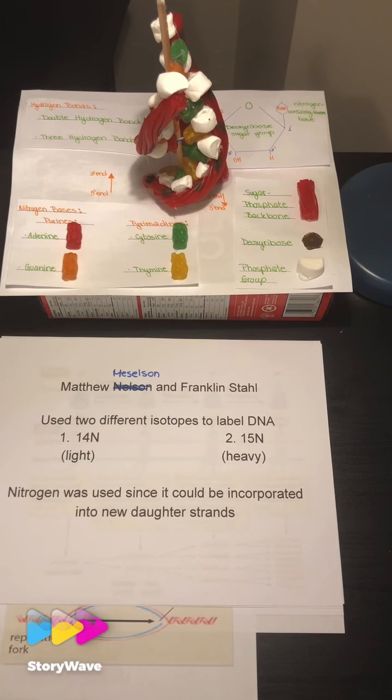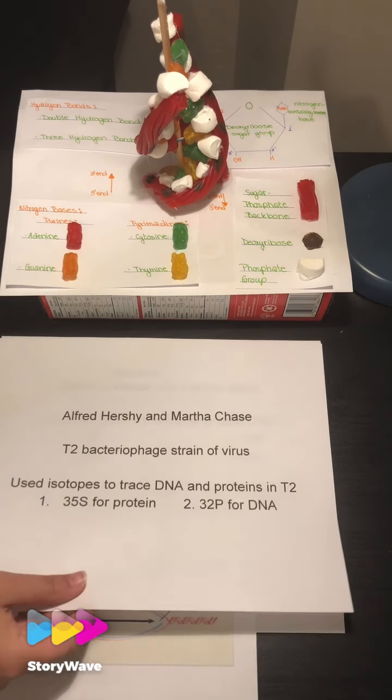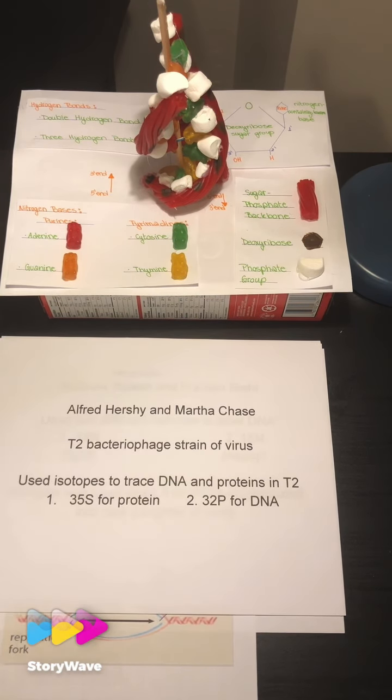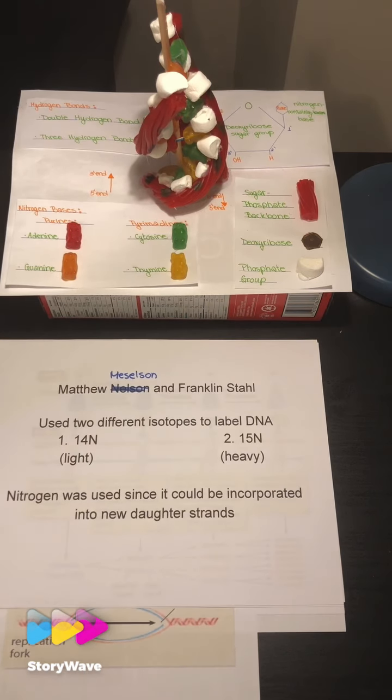So why did they use nitrogen instead of any other element? Here we have an example from section 1 that we learned. Alfred Hershey and Martha Chase used 32P as an isotope to trace DNA in the T2 bacteriophage strain of virus, when they were trying to figure out whether proteins or DNA contained the genetic material.